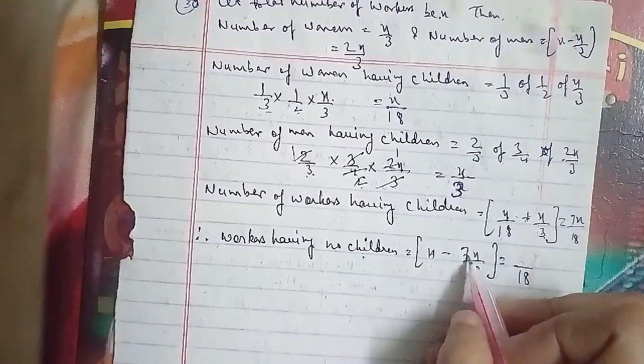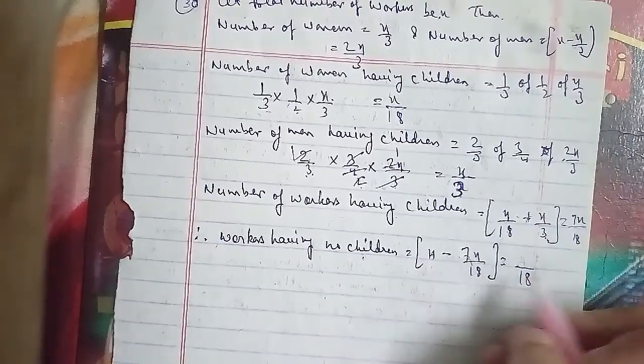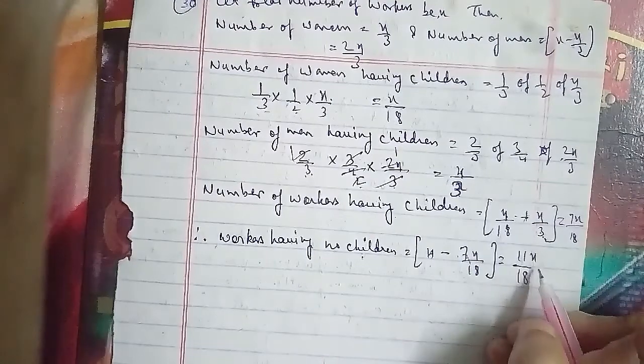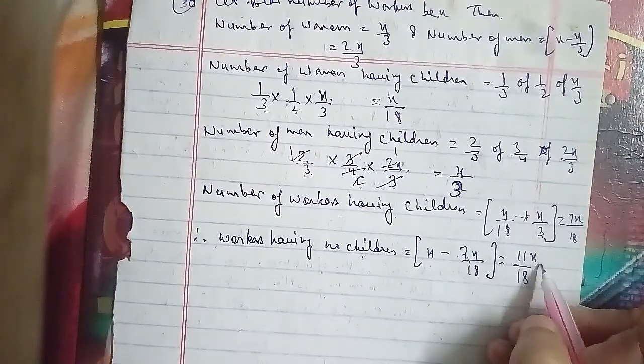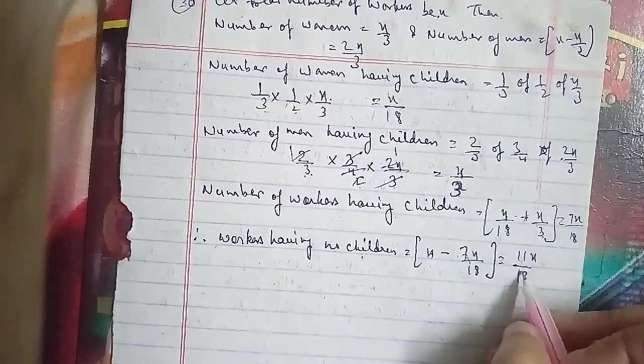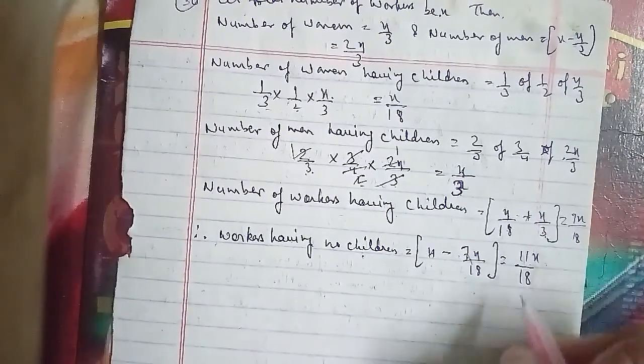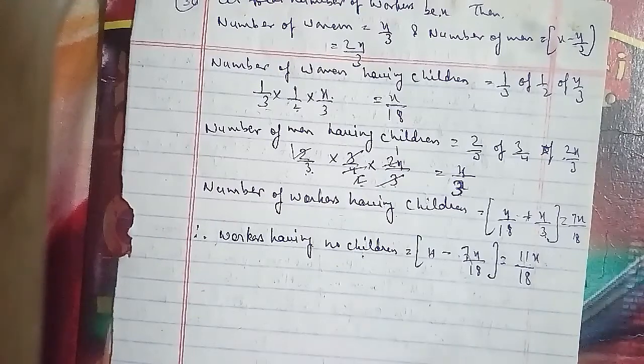Okay, now we will go ahead with the other question, which is the 31st question of the session. It is also an important one. I will let you know the question first, and then we'll write it down as well.